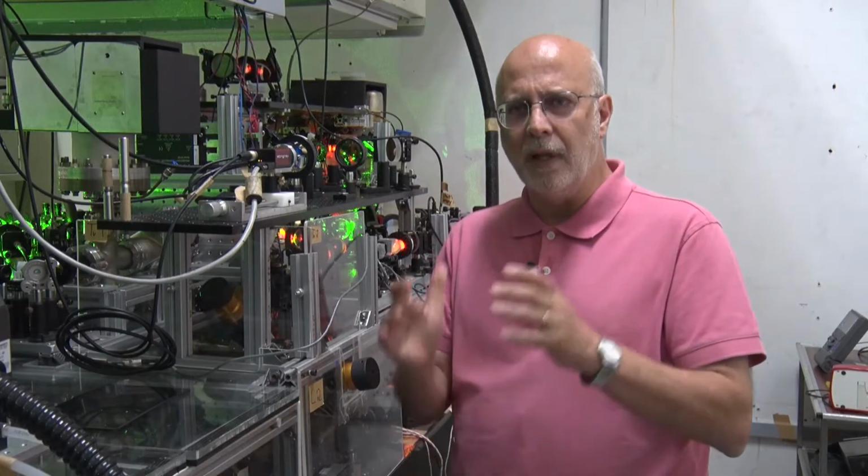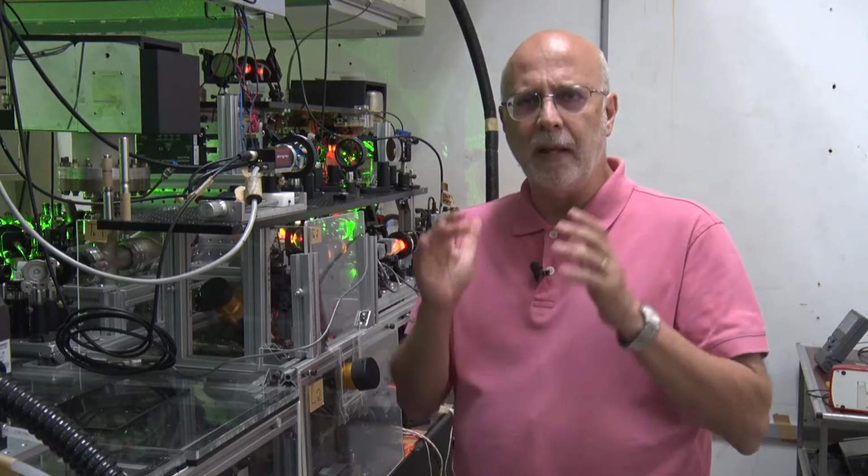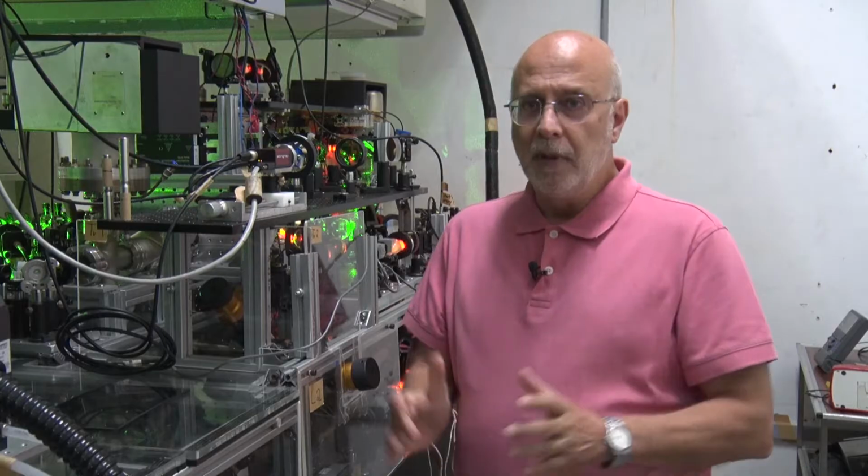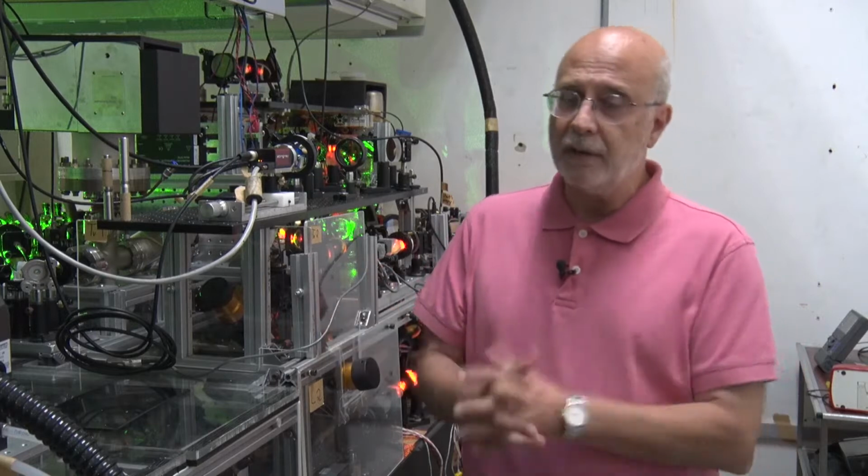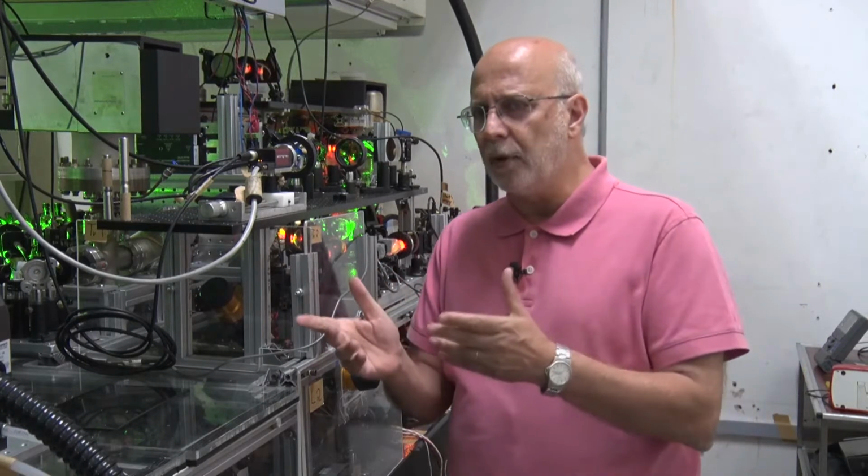Is any laser okay, or do you need to prepare the lasers in a special way? So we're going to start with the lasers and explain a little bit about laser cooling. But once you are able to produce a sample of atoms cold enough, which is the starting point, we need to trap those atoms. And then there are many different ways of trapping.